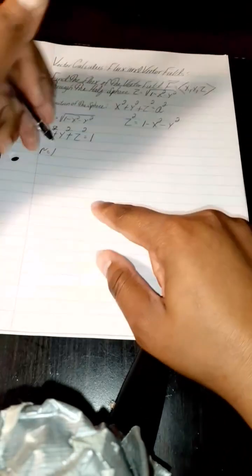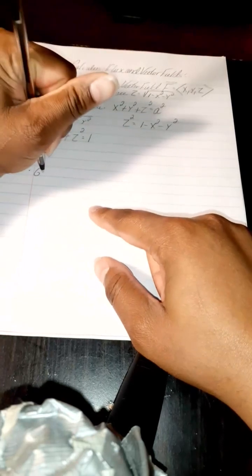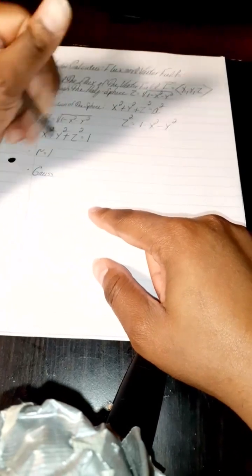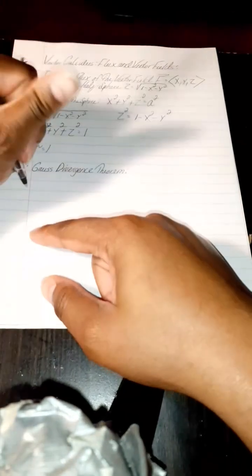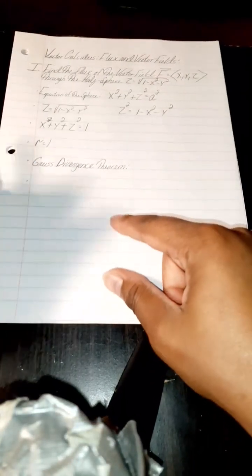And basically what we want is the flux. So what we're going to use is Gauss's divergence theorem, or just divergence theorem. Maybe you didn't hear it called Gauss's divergence theorem. Remember what Gauss's divergence theorem allows us to do. First of all, it allows us to get the flux, but also it allows us to relate surface integrals to triple integrals.